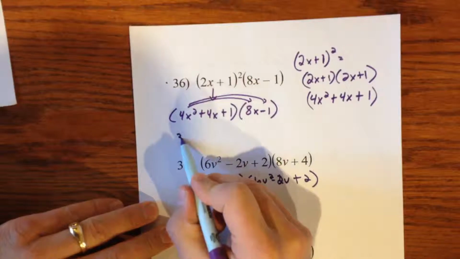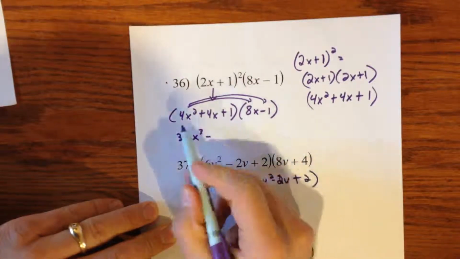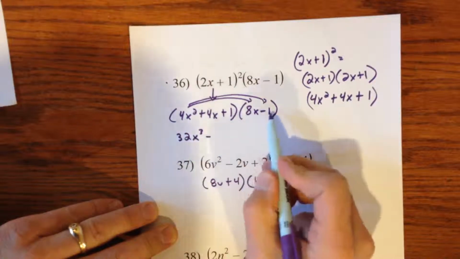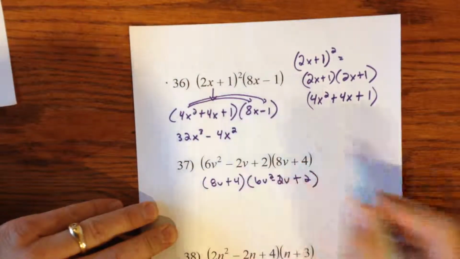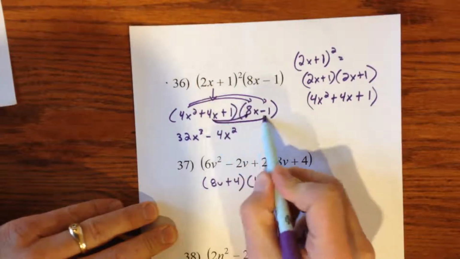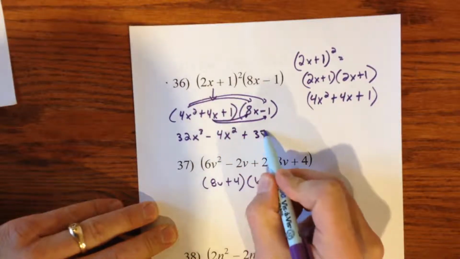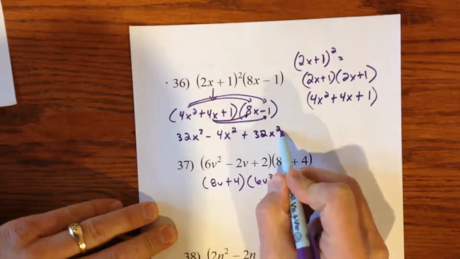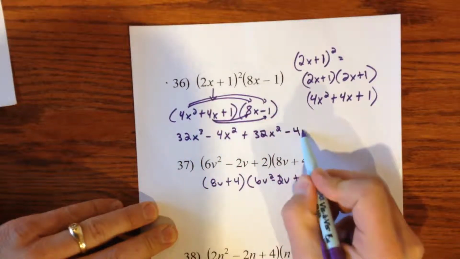So you would get 32x cubed minus, because 4x squared times negative 1 is negative 4x squared. And then you could take the 4x times both terms, and you get plus 32x squared. And 4x times negative 1 is negative 4x.